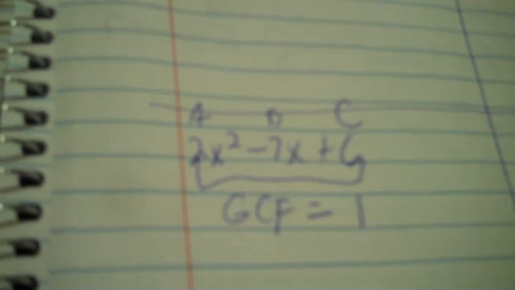This factor, 2 and 4, are in the second row on your chart. So divide by 2 and you get x or 1x minus 2. Okay? 2x squared, that would be negative 4x and negative 3x. That would combine to negative 7x, and then that times that's 6. Got to be right.